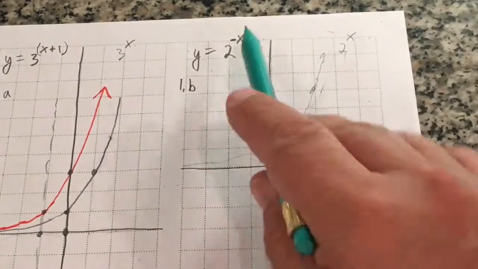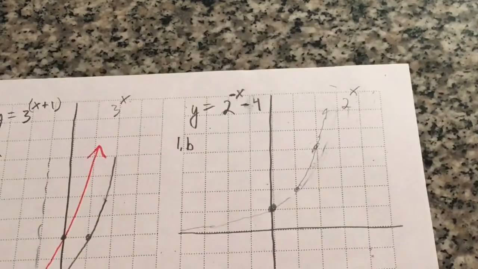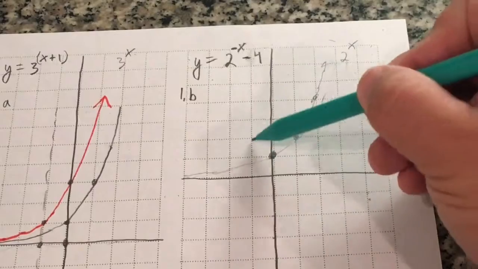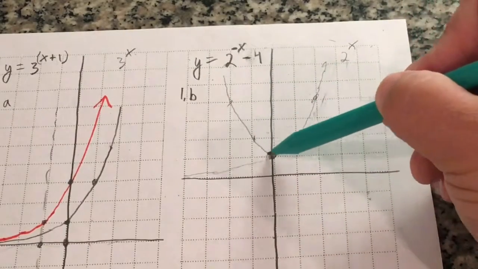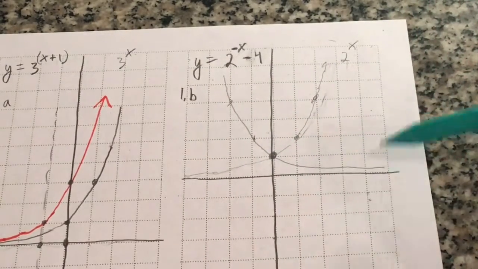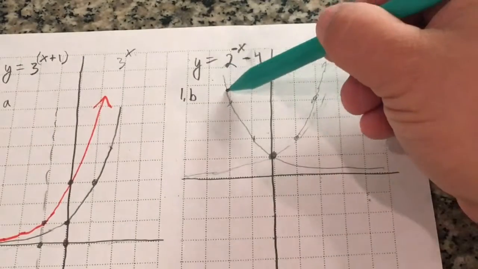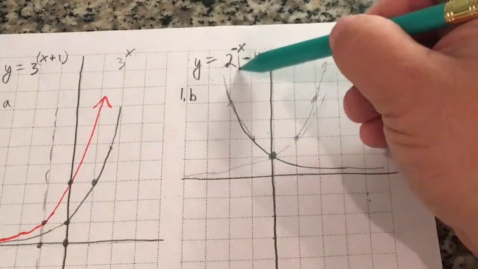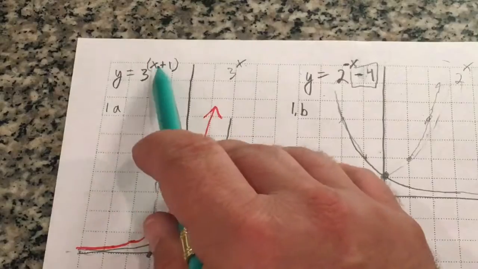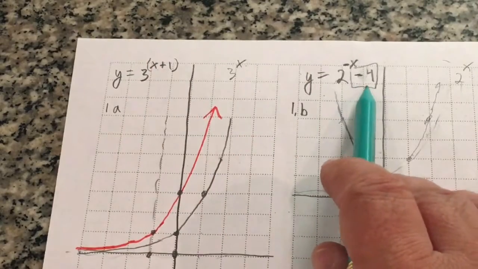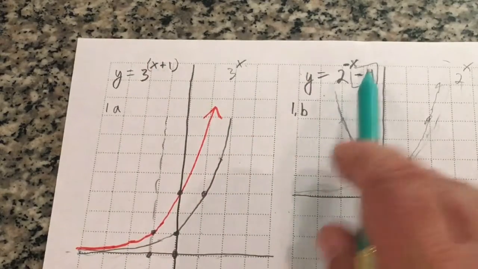But now notice, it's 2 to the negative x. Because it's raised to the negative x, instead of it being a growth, it's now going to be a decay. So it's going to decay along that path and go closer and closer to the x-axis. Now, after I have that graph plotted, I now need to move everything down 4 units. When it's up with the exponent, it's the opposite. When it's alongside of it, it's the same. So this is going to be shifted down 4 units on the y-axis.